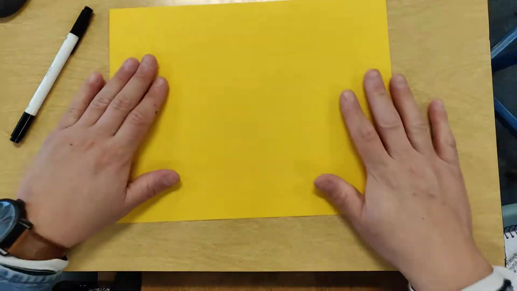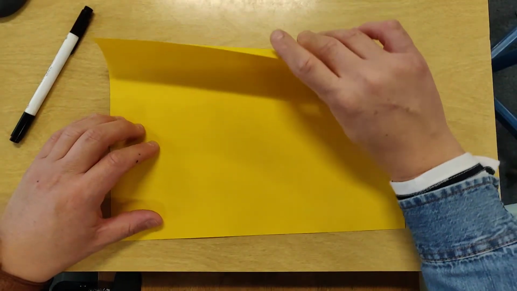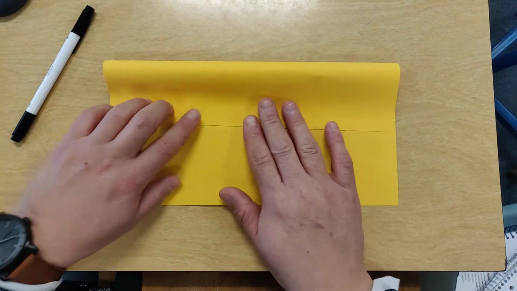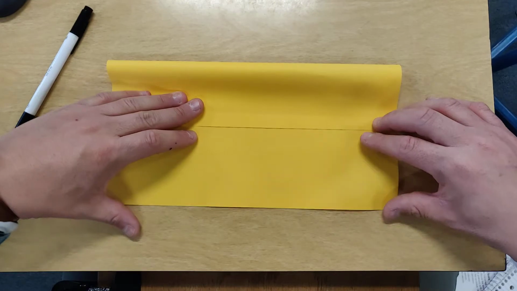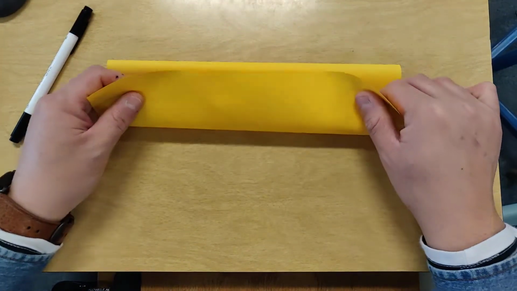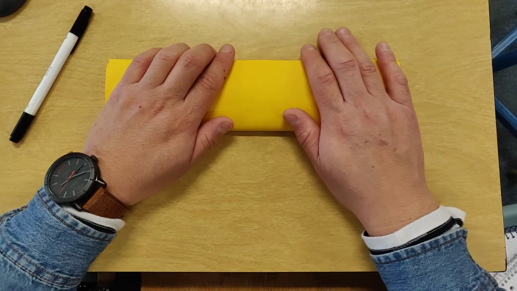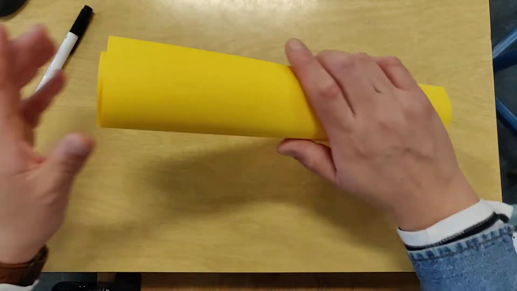Here we go. We're gonna hold our piece of paper like this. It's landscape, okay? And we're gonna go from top to bottom with just a bend. Notice, I'm not folding yet because if I fold, I can't go back, okay? I'm just gonna bend, okay? Then I'm gonna bend the bottom to the top like so. I'm gonna create two similar size bends, okay? Kind of looks like a cylinder, okay?